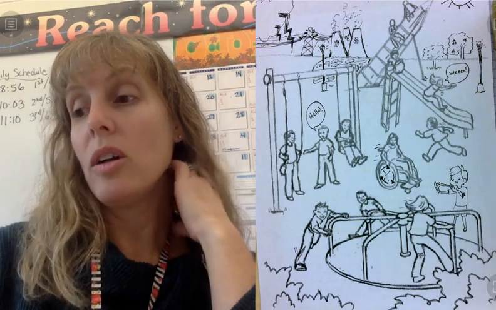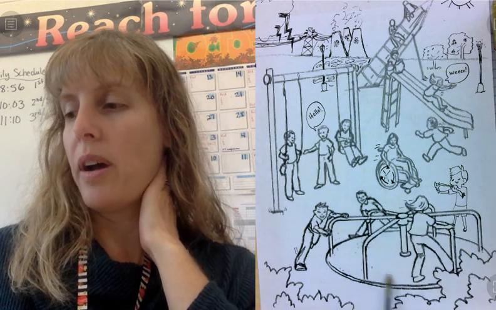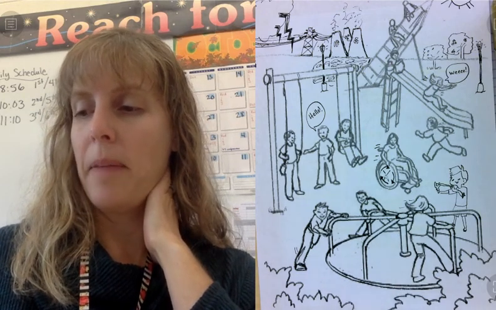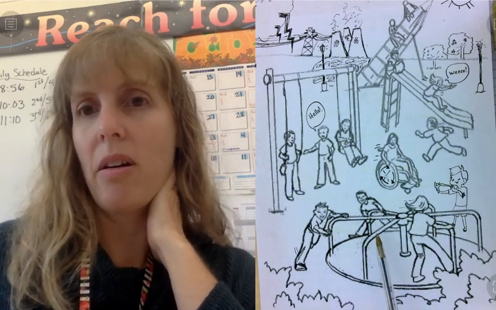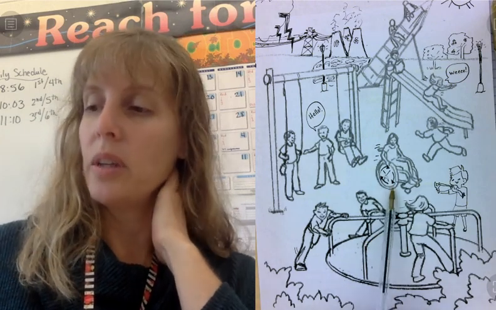Okay, mechanical means motion and moving, right? Like machines. So we have a merry-go-round going here. There's definitely some mechanical energy happening. The boy is actually pushing, and this one is pulling. Those are mechanical energy. Mechanical energy we have going on with the wheels in the wheelchair.